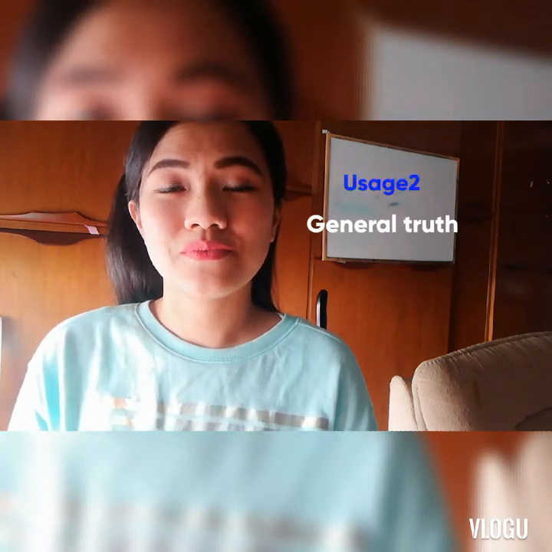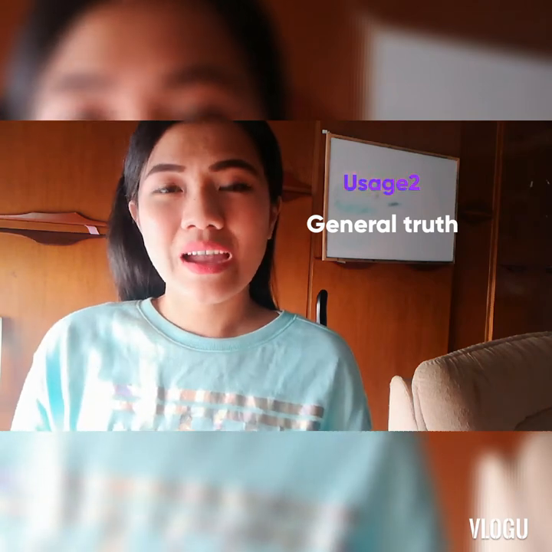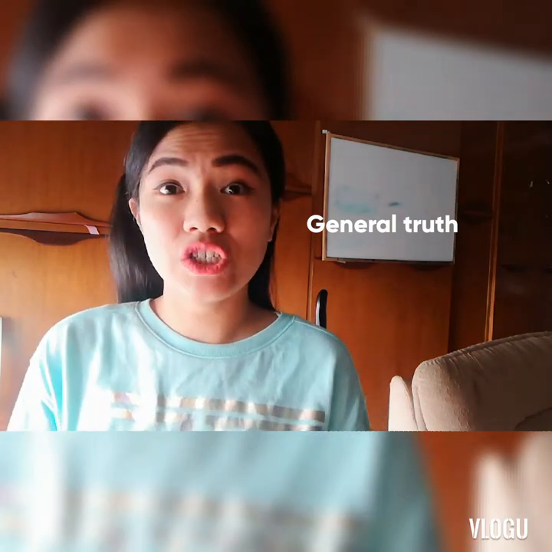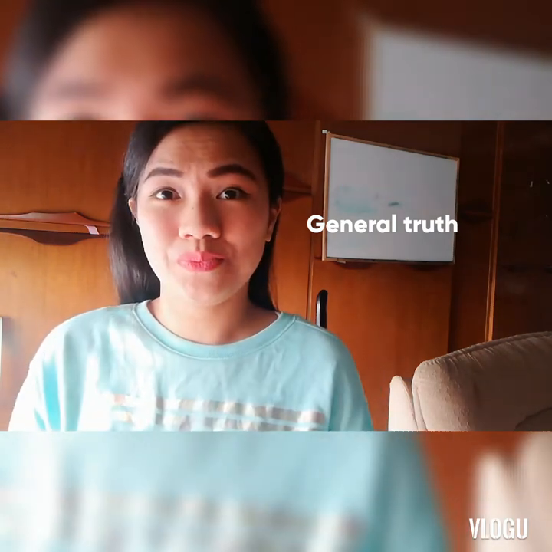Next usage. The second usage is when we're talking about general truth. What do I mean by that? A statement or an action that is always true. For example, when we're talking about scientific facts or general truths, that's the simple present tense.